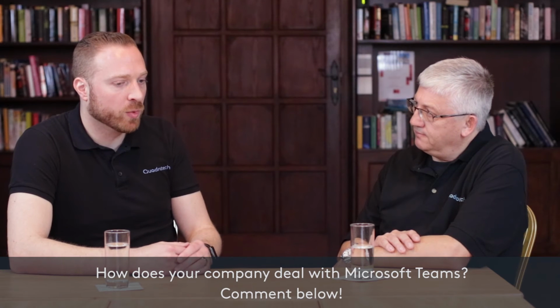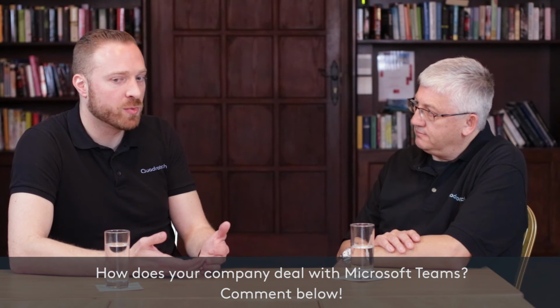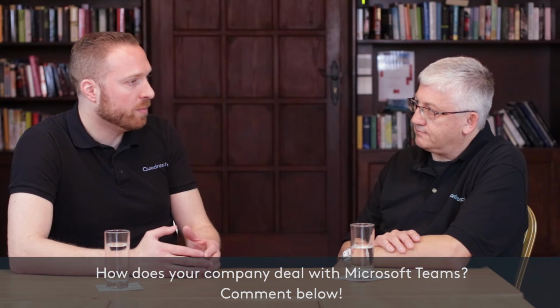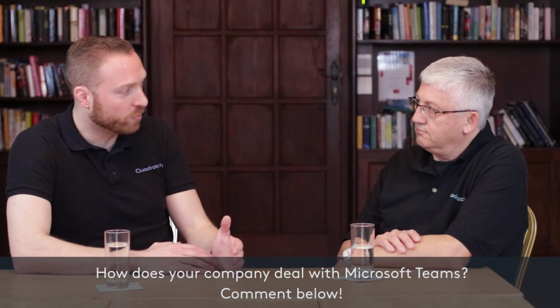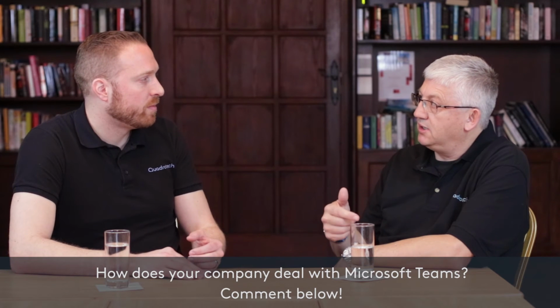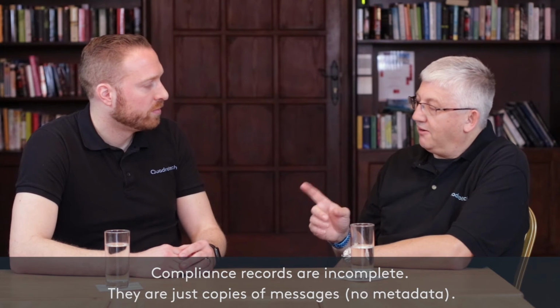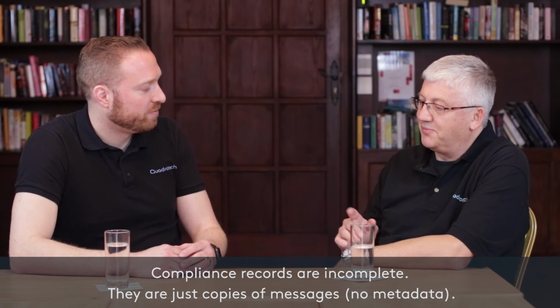Are they just leaving stuff on, let's say, the host tenant? I think it depends on the reason for the data. So organizations that have some really strict regulations where they may need it for e-discovery are sometimes doing e-discovery collections to preserve that data, and then unfortunately they're using the compliance records created by Teams inside Exchange. Exactly. And I think that's interesting because those records are incomplete. Yes, they are incomplete.